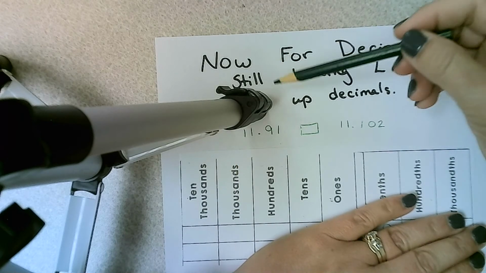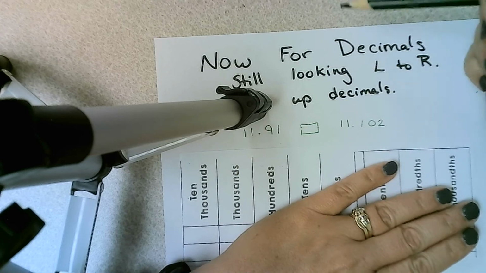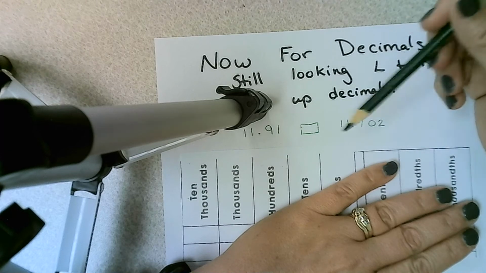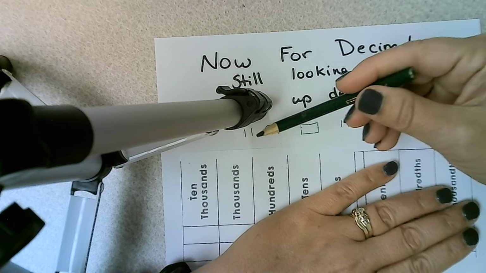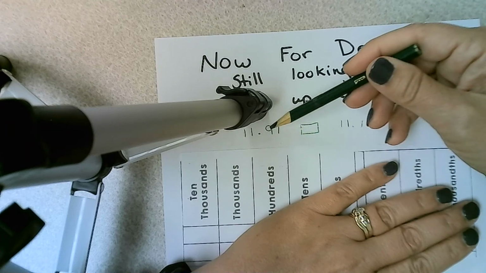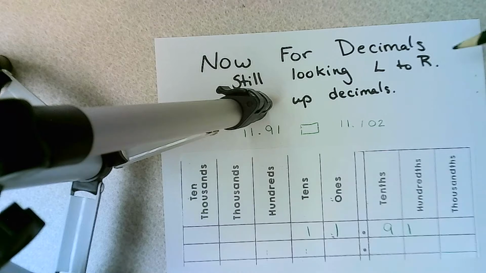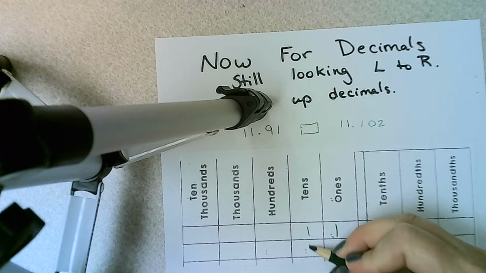Now, a common error is to not line up the decimals, not look at the place value chart, not look at the values of each number. The common thing is to say 11 and 11, that's the same. 91, 102, 102 is bigger. Let's see if that way of thinking is correct.